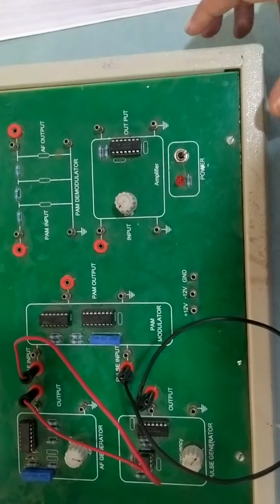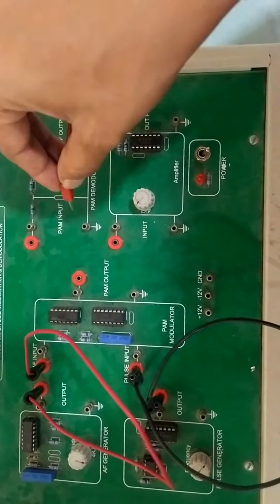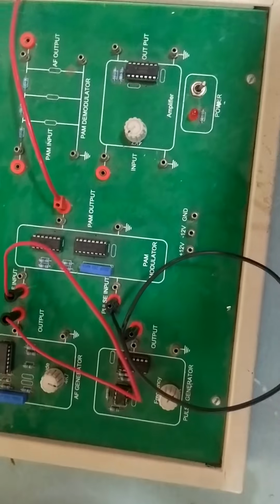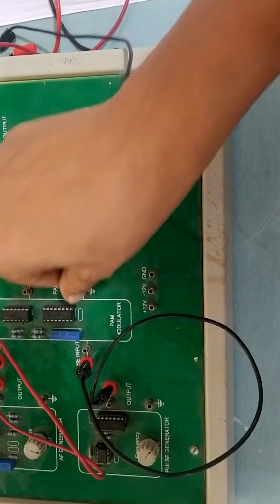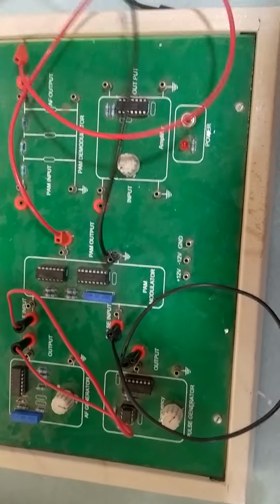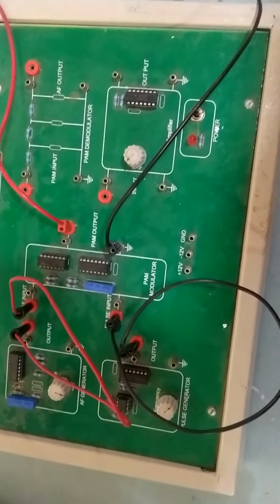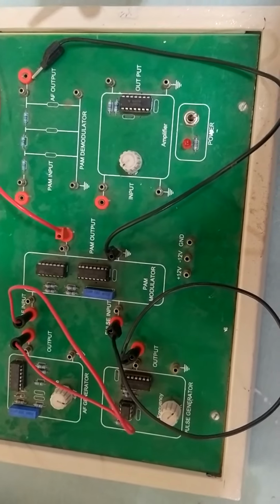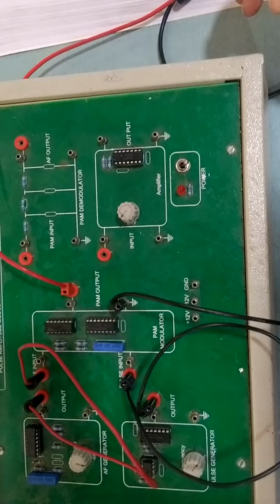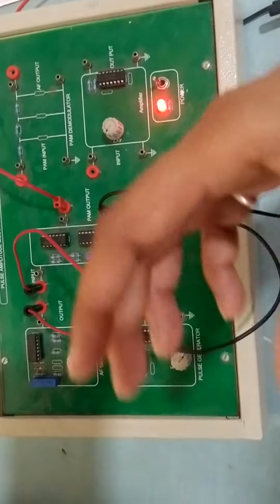Now we have to observe the output here. So here we will connect a probe, and here a ground. The positive terminal of the output is connected to the red probe of CRO, and ground is connected to the black terminal of CRO. After that we can turn on the power supply and also the CRO.